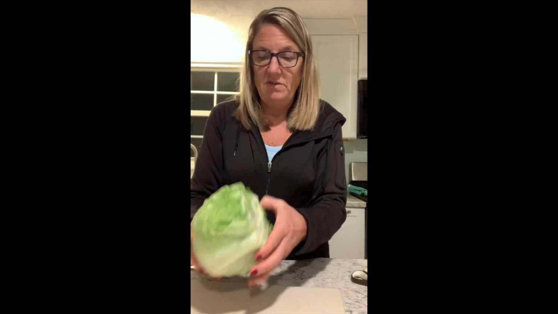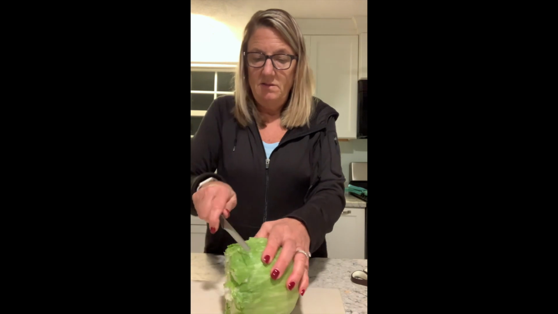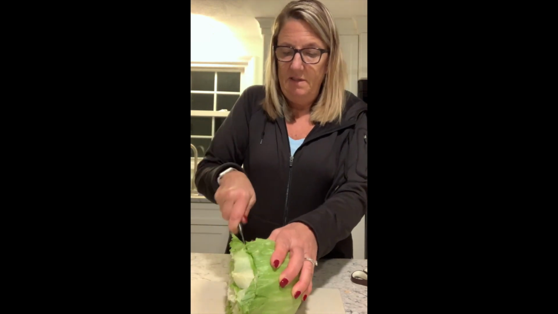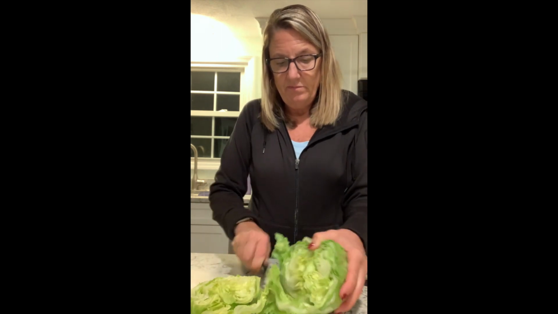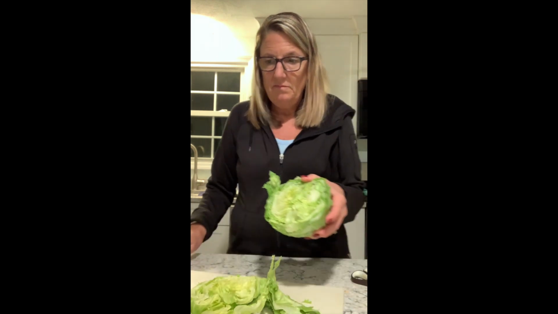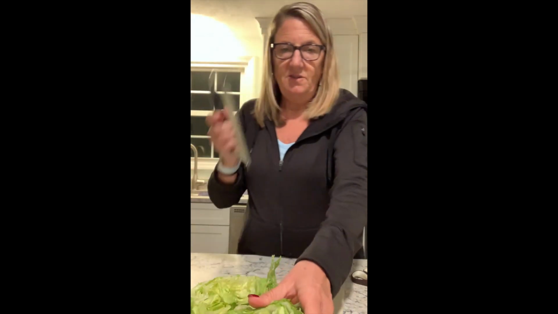Now I'm going to take some lettuce. This is a head of lettuce. I've already washed it, and I've cut off the end. I only need some of this lettuce, so I'm going to grab this. I like to chop it with this.